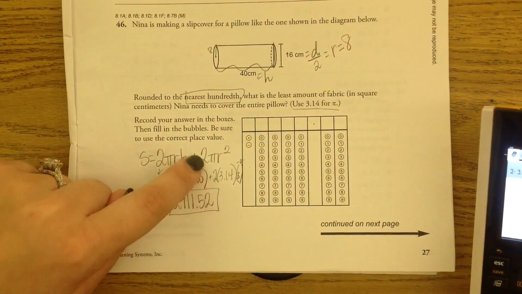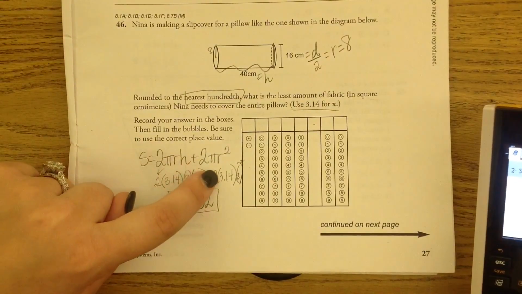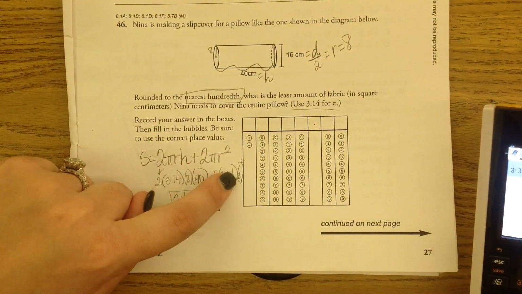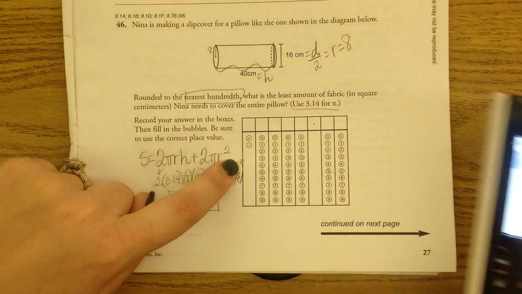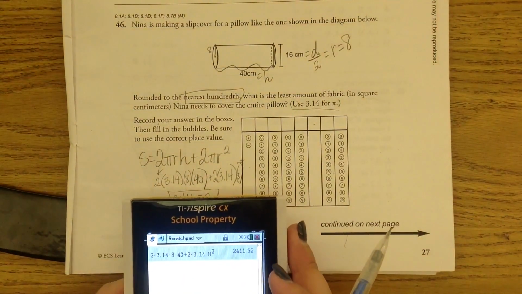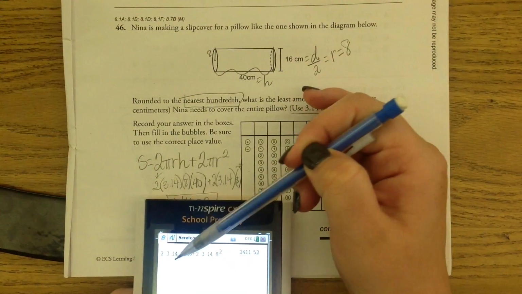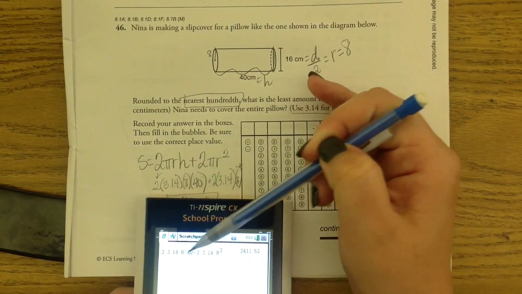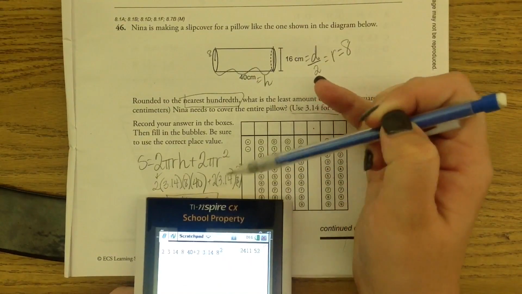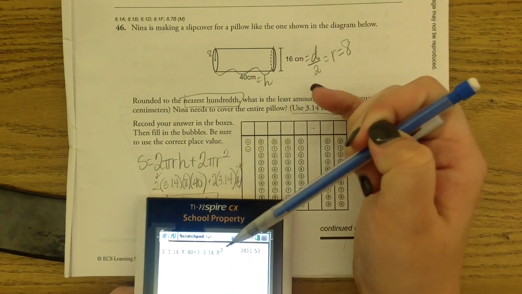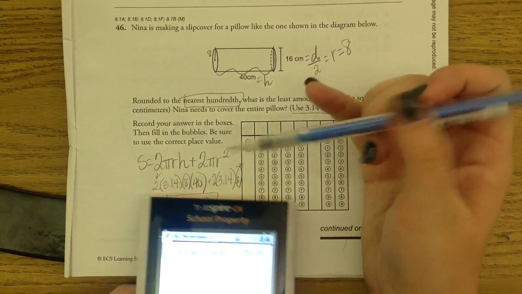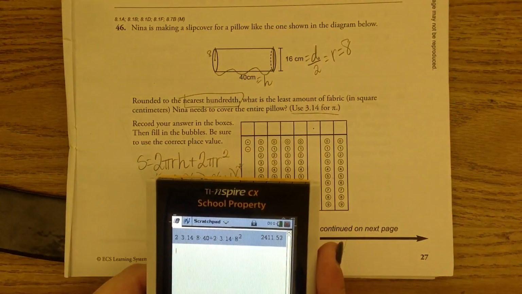Added it to 2, because they told us to, pi, which I said was 3.14, R, which was 8 squared. Just double check that that all went into the calculator correctly. 2, 3.14, 8, 40, plus 2, 3.14, 8 squared. Awesome.